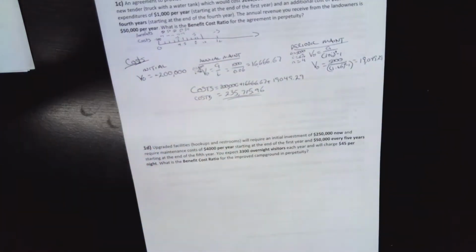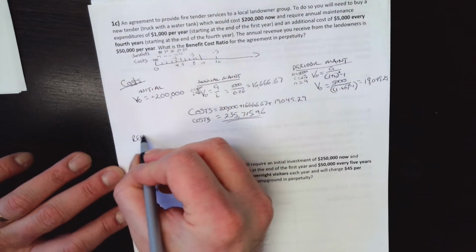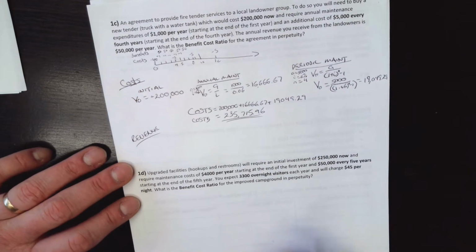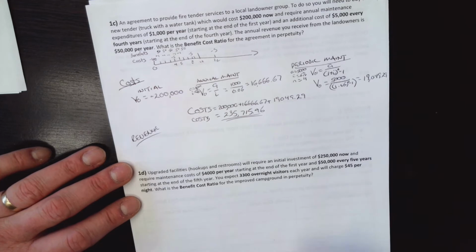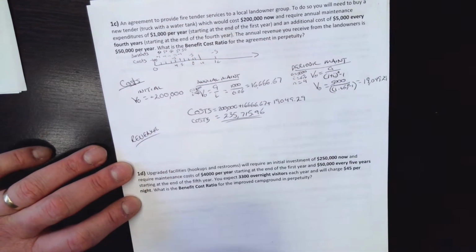So costs done. Let's see if we can get that a little clearer for you. Okay, then we move on to revenue. So revenue in this case is our benefit associated with this. Multiple benefits probably, because we're not buyer benefits, but we're not going to count those here. And that's every year we get 50,000.